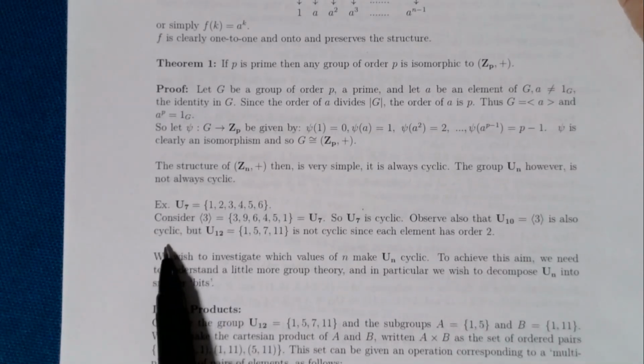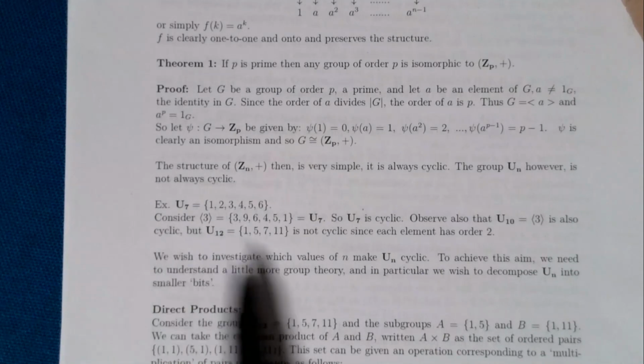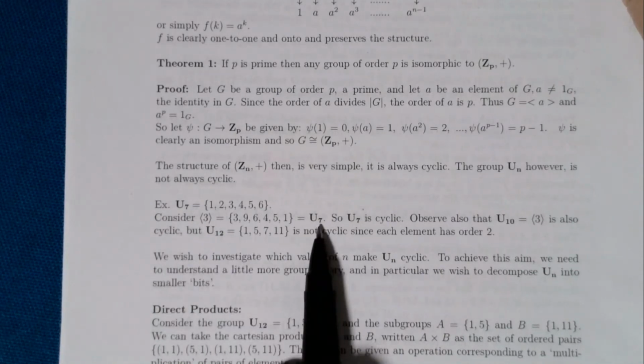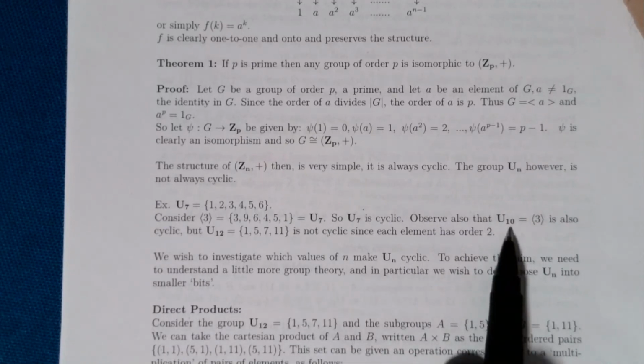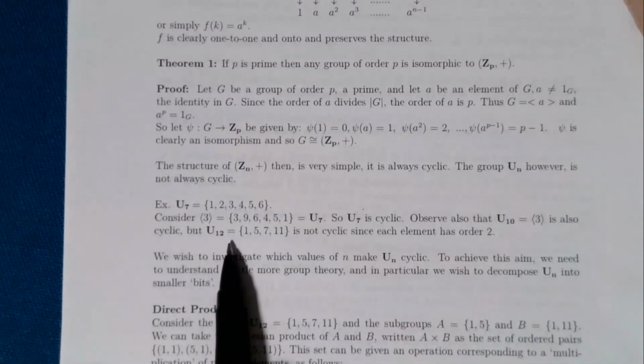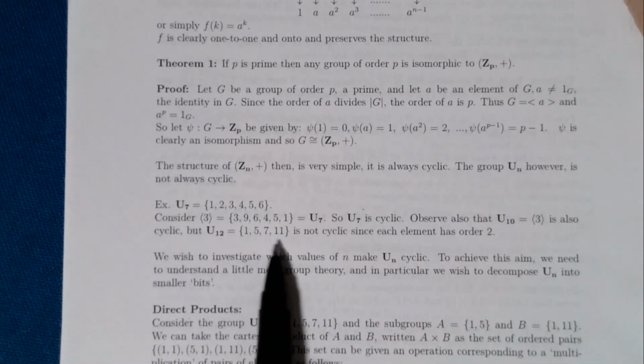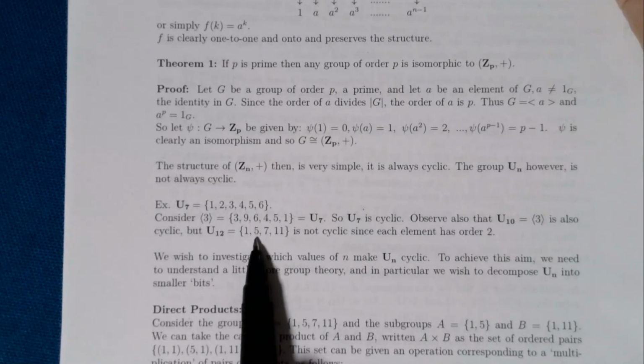You might have guessed initially, when you see U7 is cyclic, that if the number is prime, it's cyclic. But 10 is not prime, and this group also turns out to be cyclic. On the other hand, U12, which is just {1, 5, 7, 11}, is not cyclic because every element here has order 2. As soon as you take the square of anything here, you just get back to 1, so you won't get a generator.